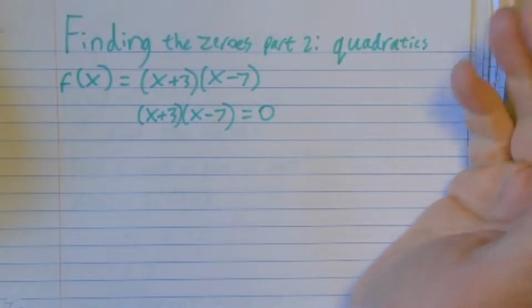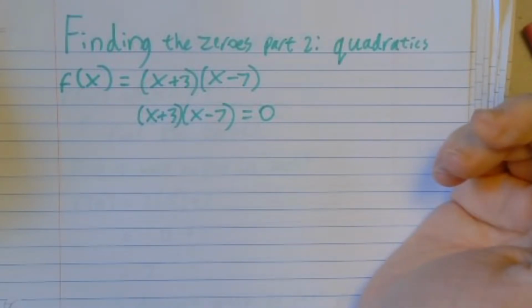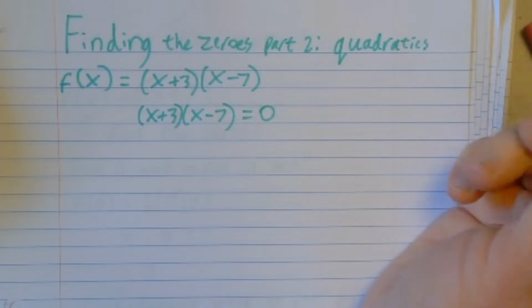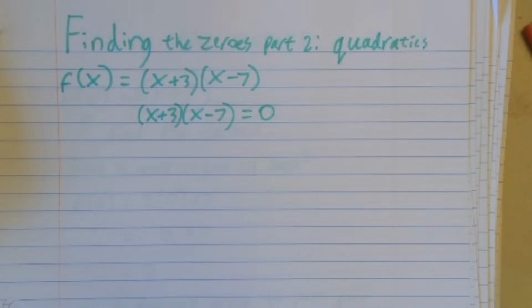But now, maybe I don't know how to solve that yet. Maybe that's not a kind of equation that I'm comfortable solving, because I'm going to need to use something called the zero product property. And to understand the zero product property, we can play a little guessing game.